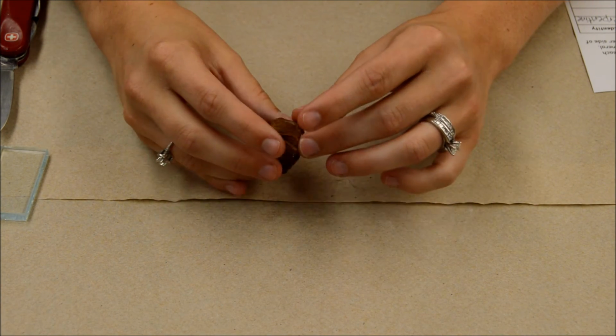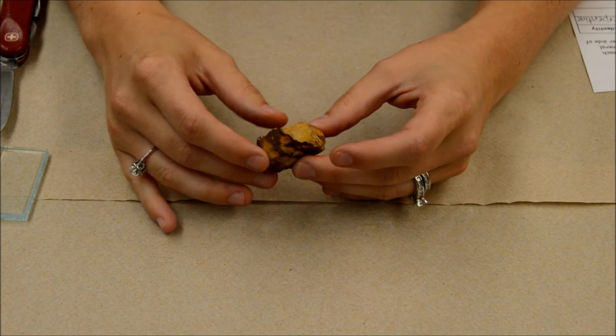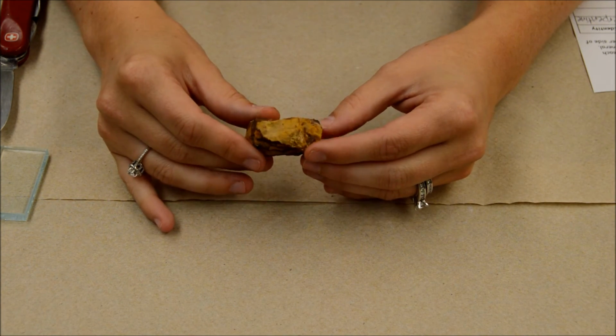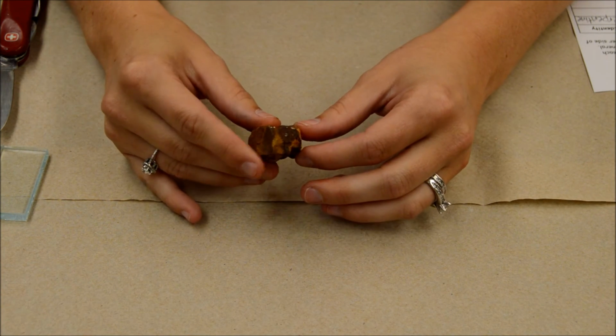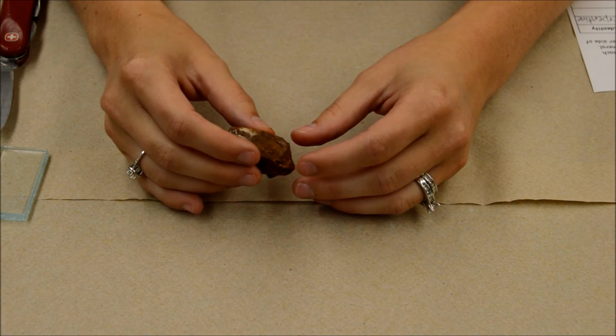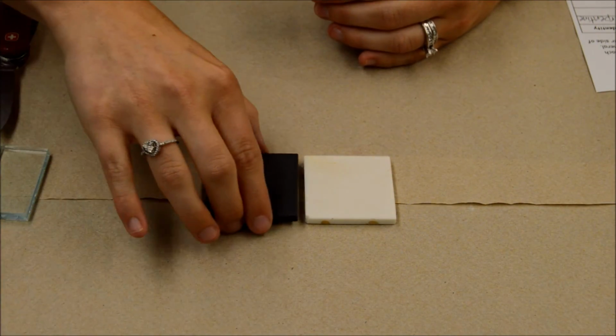Next we're going to look at its luster. For its luster, it looks very dull. So dull is non-metallic. We will write non-metallic on our paper. Next, we need to test our streak.